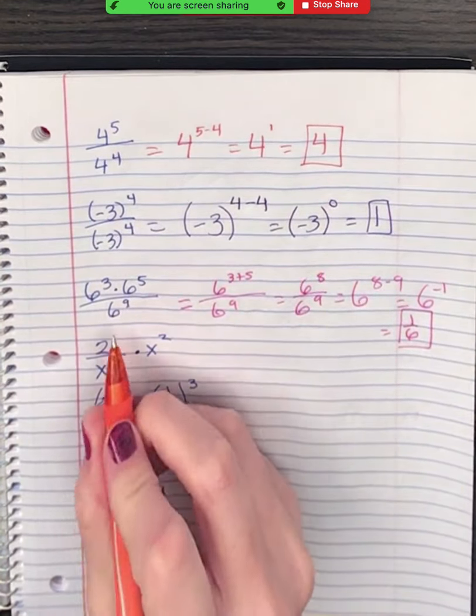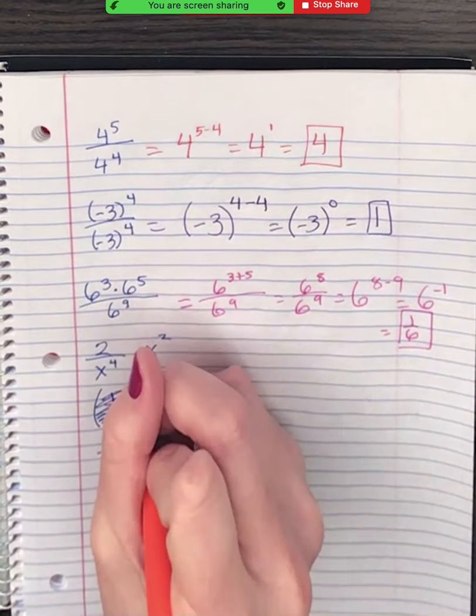Okay, 2 over x to the 4th times x squared, right? This x squared is really over 1.